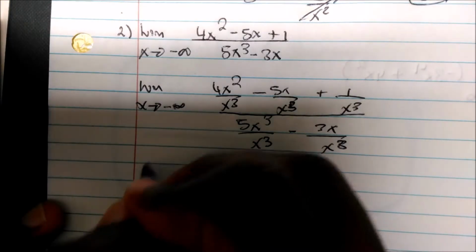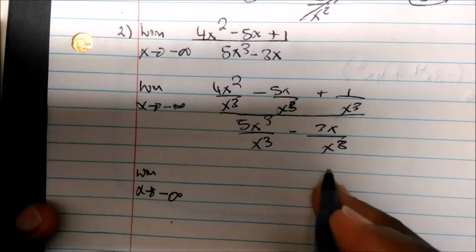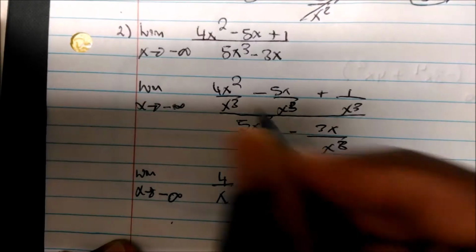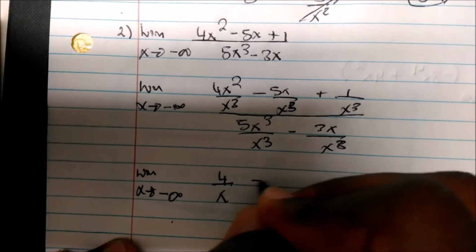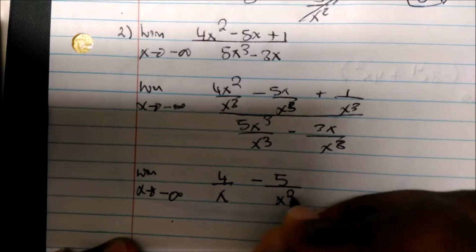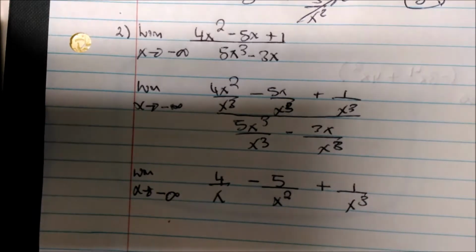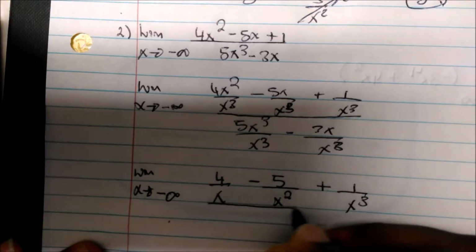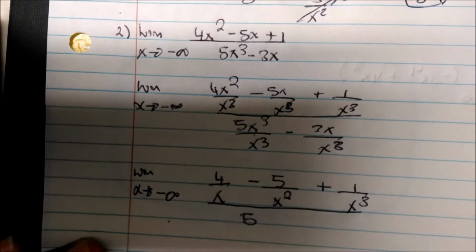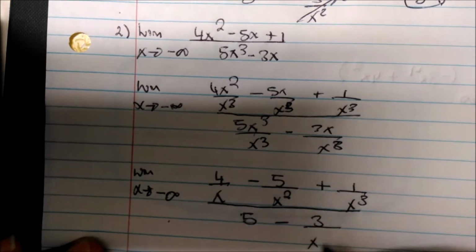Cleaning this up, the limit as x approaches negative infinity is, well, two of these go away, so this is just 4 over x. Minus 5, well, one goes away, this is x squared, so this is 5 over x squared, and this stays the same, plus 1 over x cubed. I can't do anything about that. And this is divided by, well, this is just 5, x cubed and x cubed cancel out, minus, well, one of these x's is going to go away, so this is going to be 3 over x squared.